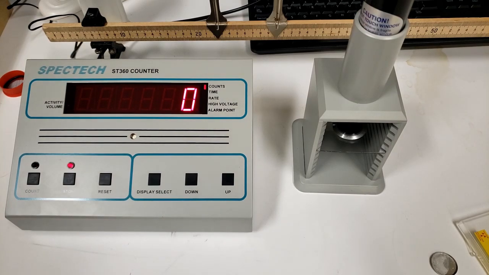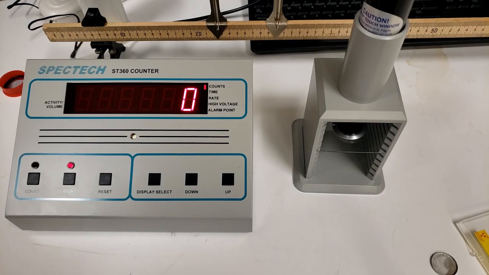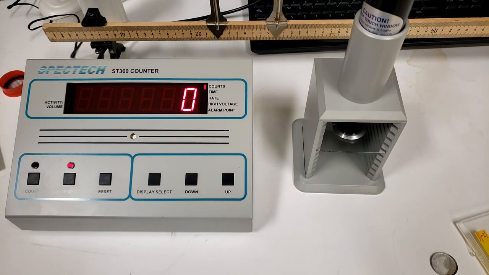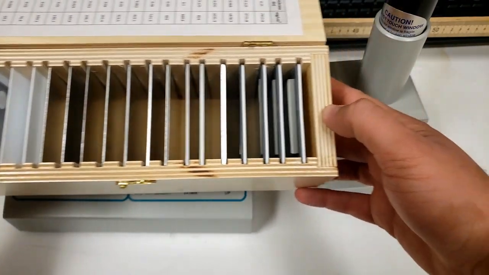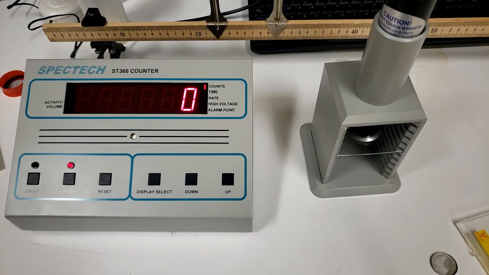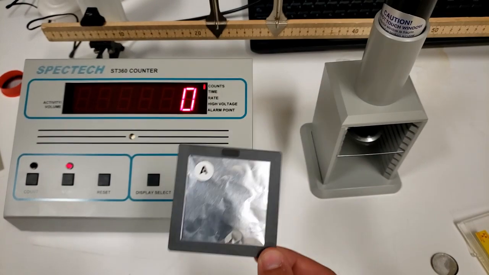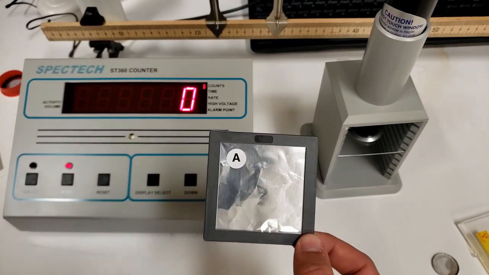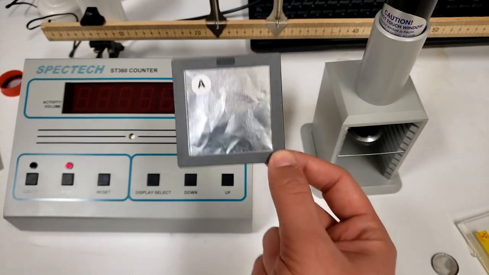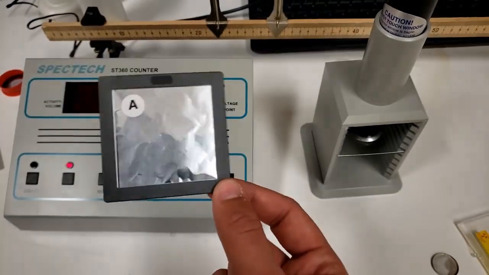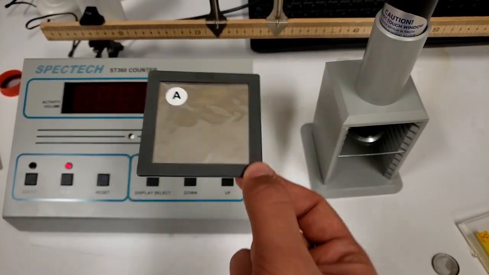And so what we want to do is take varying thicknesses of aluminum sheets. So I have a little holder over here, if you want to see it, and there are varying thicknesses of aluminum sheets in here. The first one, marked A, has a linear mass of 4.5 milligrams per centimeter squared. All of these linear masses will be included in your data sheet, so it's not too important what the linear mass is. This is the thinnest one.